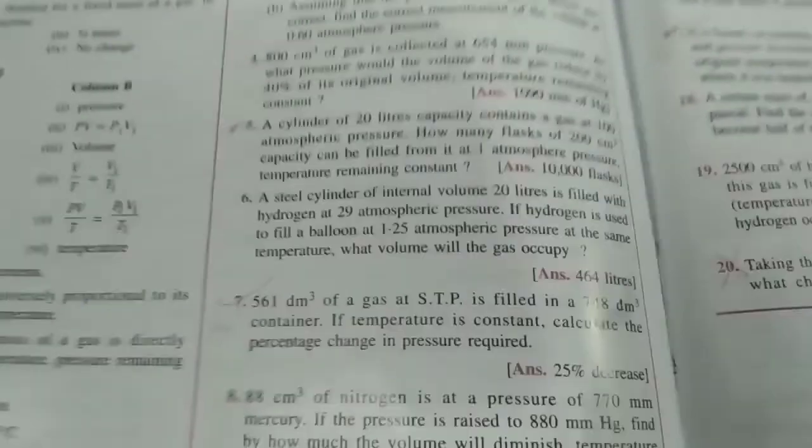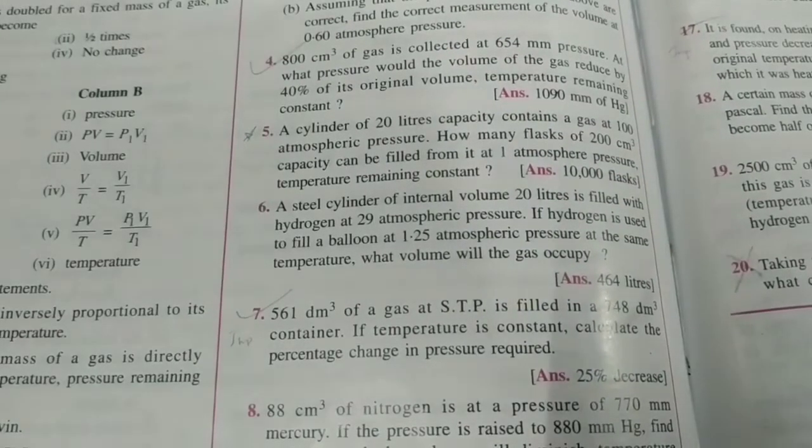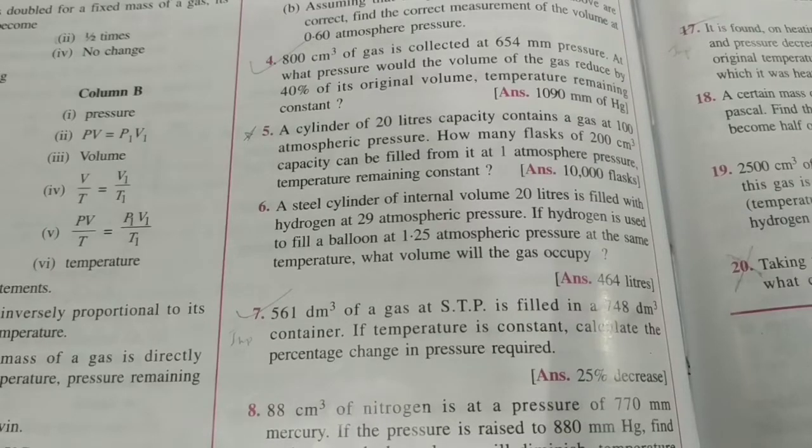Next, the seventh one. 561 dm cube. By the way, 1 dm cube is 1 liter. Of a gas at STP, standard temperature is 273 Kelvin, and standard pressure is 1 atm or 760 millimeter of mercury. It is filled in a 248 dm cube container. That means volume has changed.